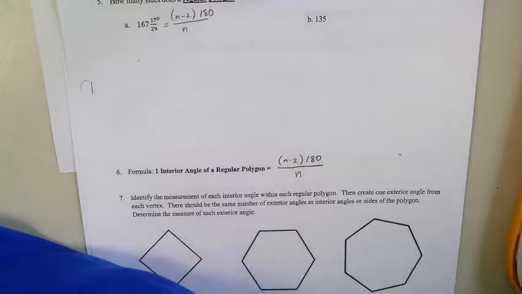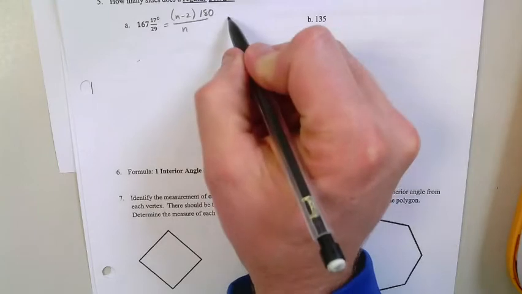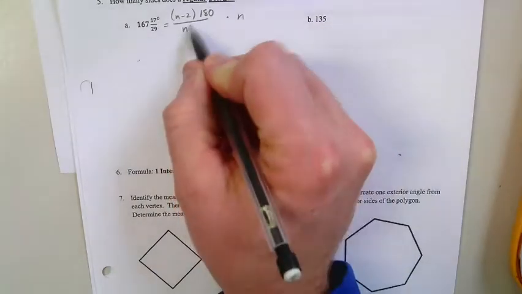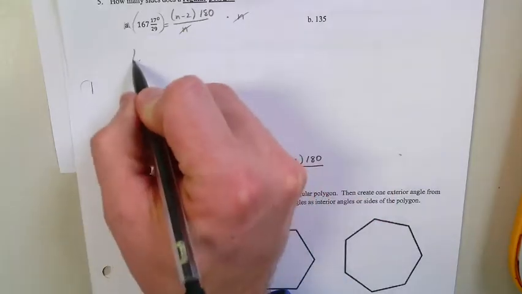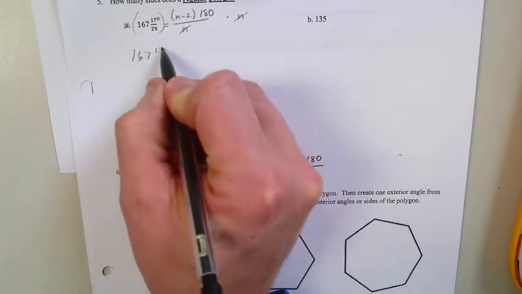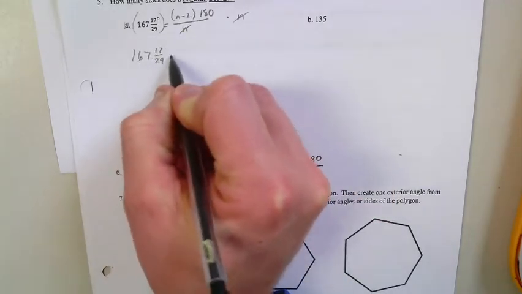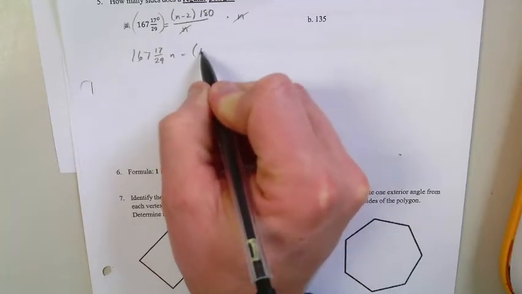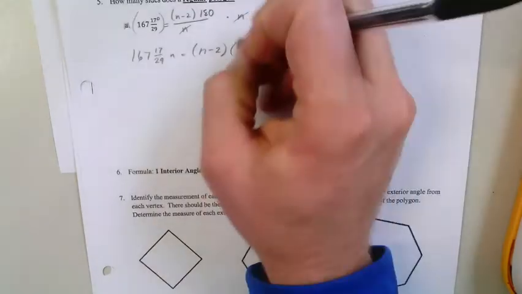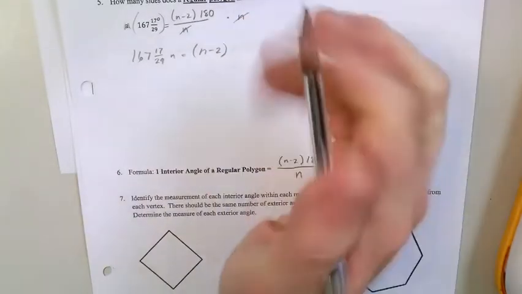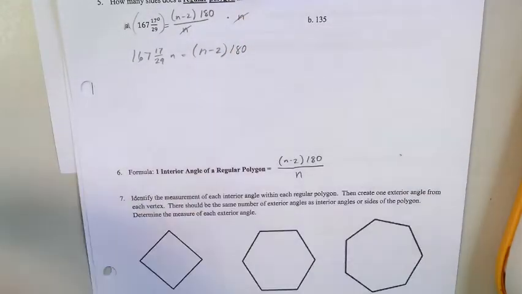Now, if I'm going to go ahead and solve for n here, the first thing I'm probably going to do is multiply this side by n to undo the division, and do the same thing with the other side. So you have 167 and 17/29 n is equal to n minus 2 times 180. Okay.